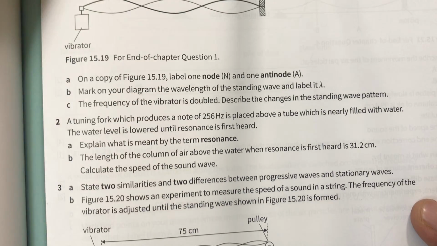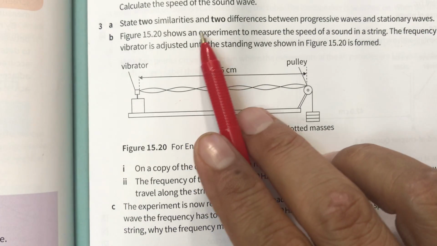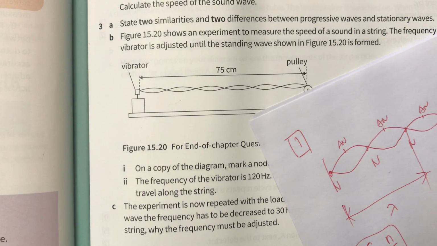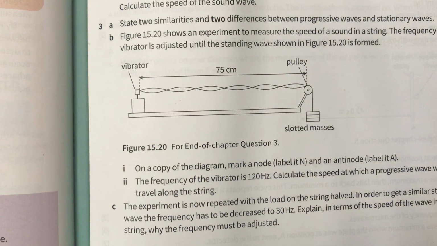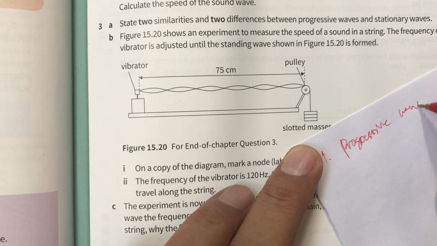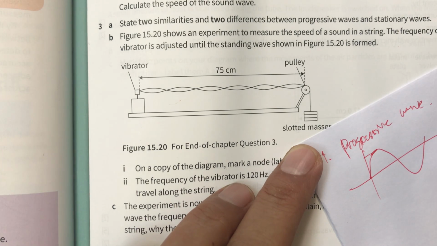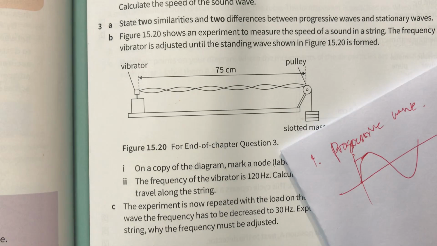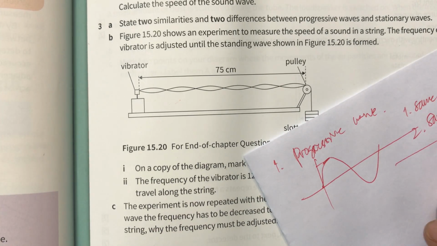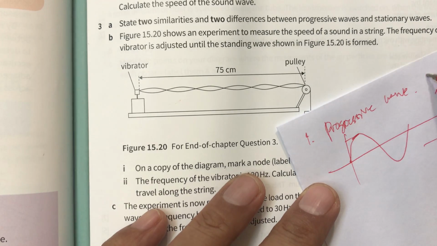So continue to number 3. State two similarities and two differences between a progressive wave and a stationary wave. The two similarities: they have the same amplitude, and they have the same frequency.